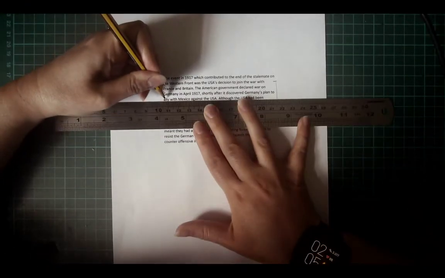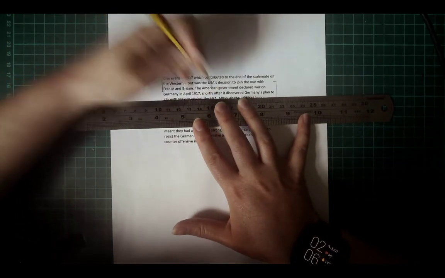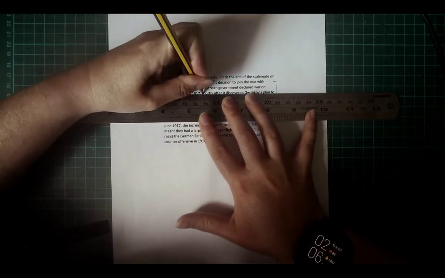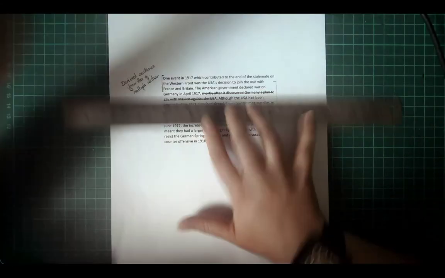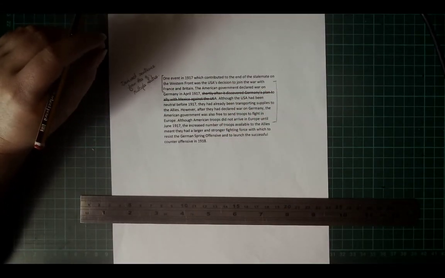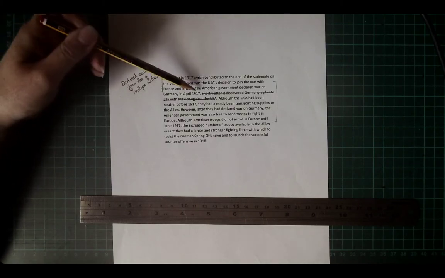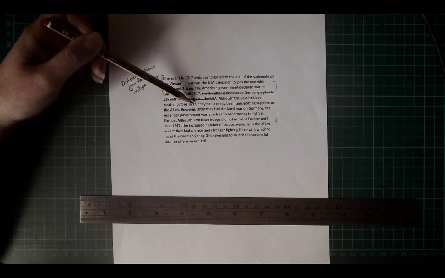I would argue that this whole bit about why the USA declared war on Germany is largely irrelevant. We need to know that they declared war in 1917. We need to know that they had been neutral before 1917.